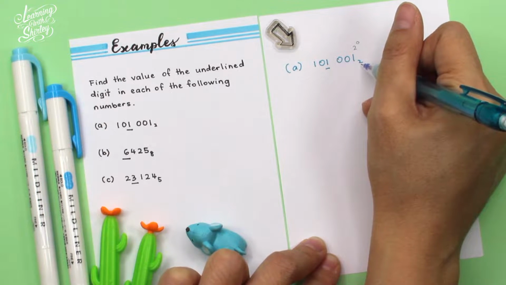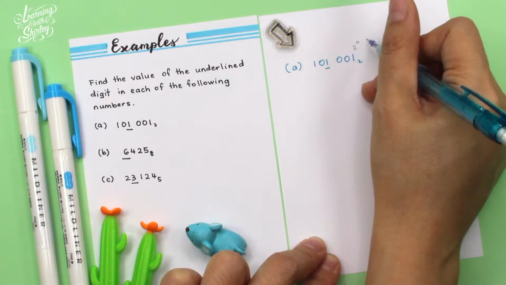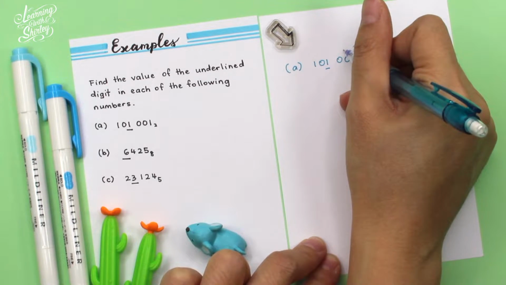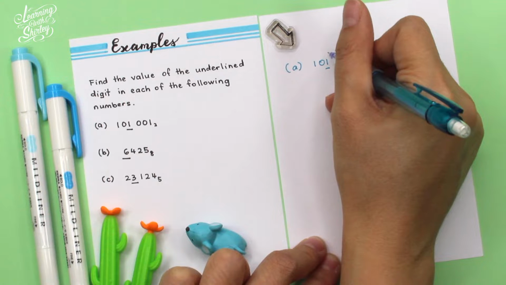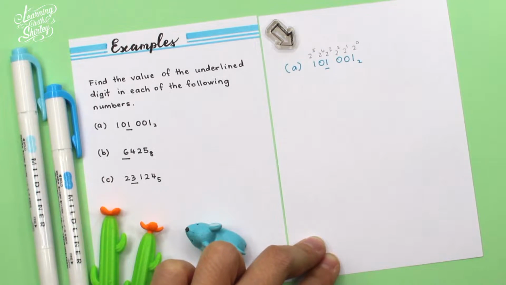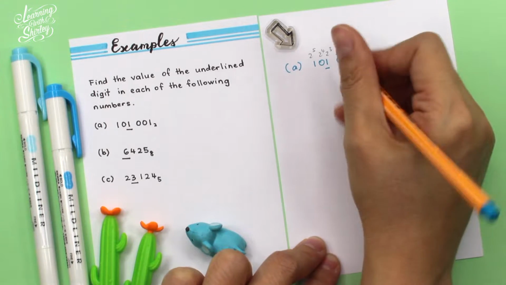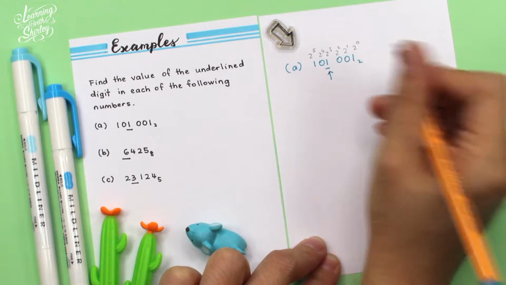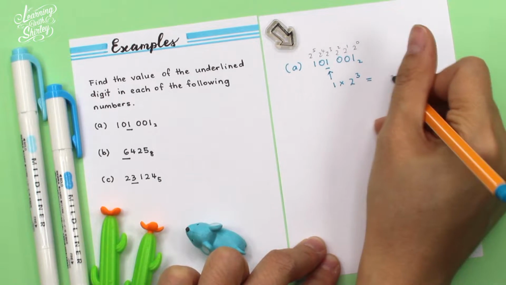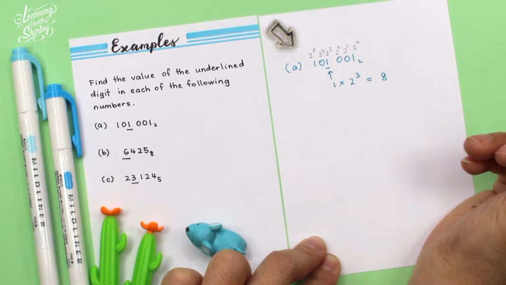Because it's base 2. If this is base 5, here will be 5 power 0. If base 8, here will be 8 power 0. So next one will be 2 power 1, 2 power 2, 2 power 3, 2 power 4, and 2 power 5. To find the value of this underlined digit, it will be 1 times 2 power 3, which is equal to 8. So that's the answer for A.